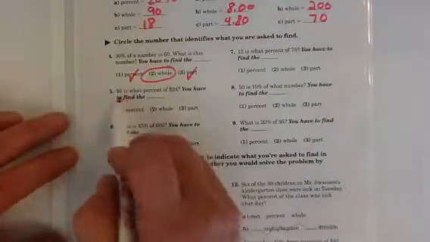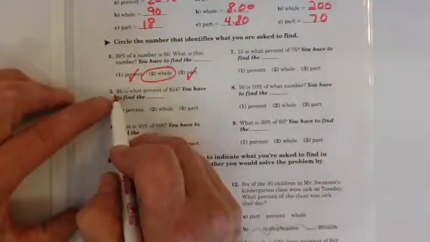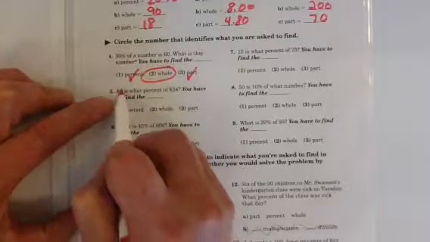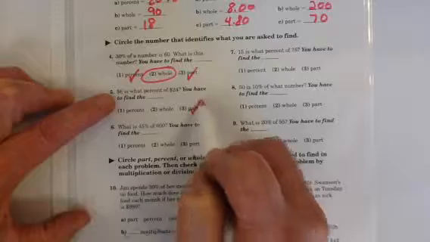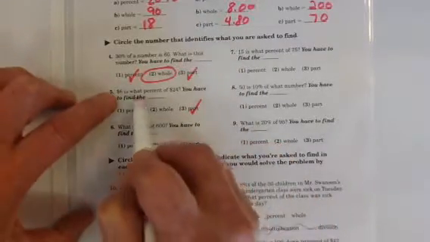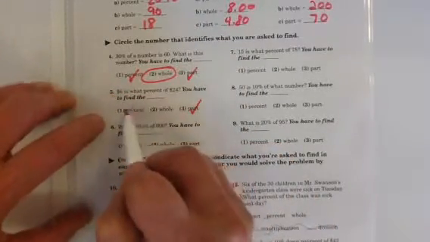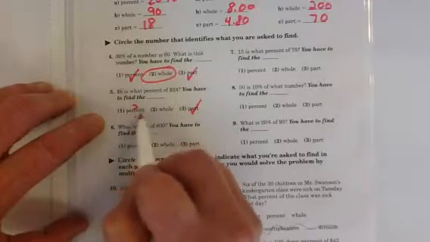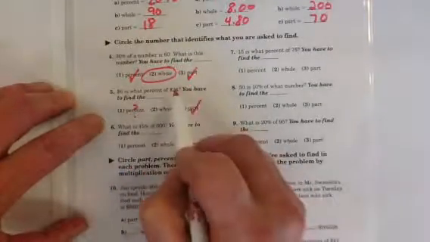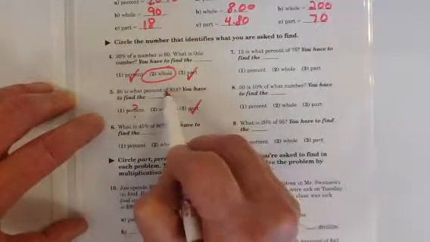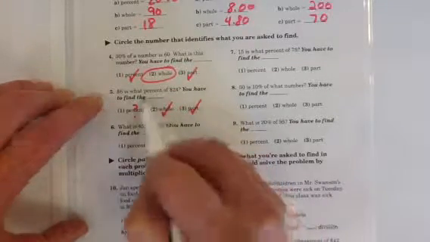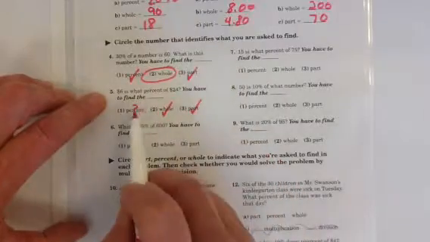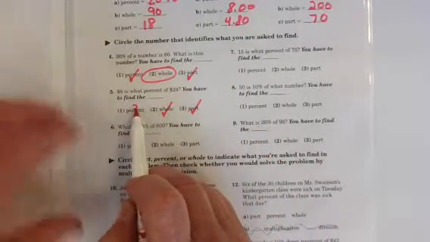Okay, so for number 5, the 6 is next to the word is, so that's the part. What percent means that we don't know what the percent is, so that's what we're trying to find. But notice that the 24 is coming after the word of, so the 24 is the whole. So in this problem, we know the whole and the part, and we're trying to find the percent.